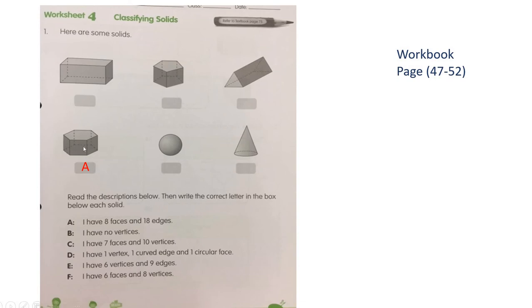If you count, here you have 3, 4, 5, 6 faces, 7 and 8 faces. So I have 8 faces, the only solid that has 8 faces. B, I have no vertices. No vertices. We know that the sphere has no vertices, right?